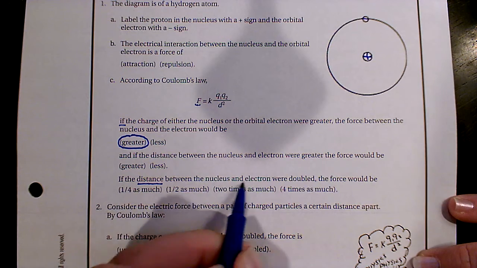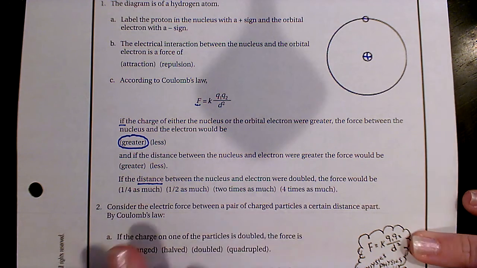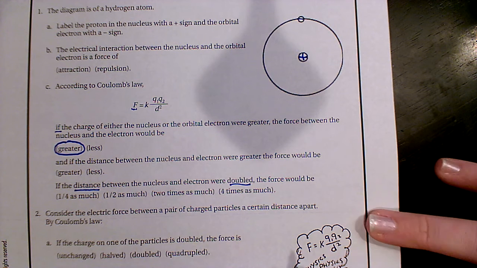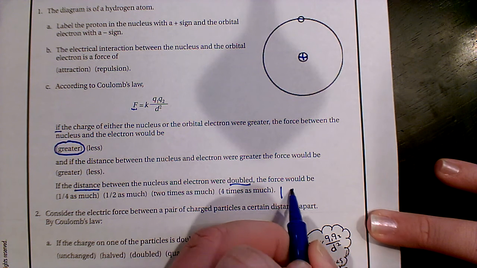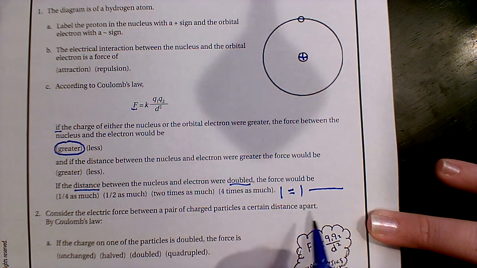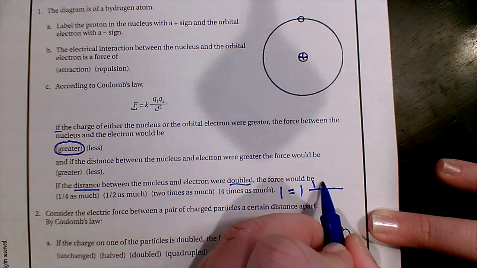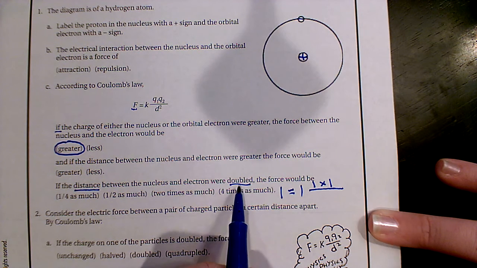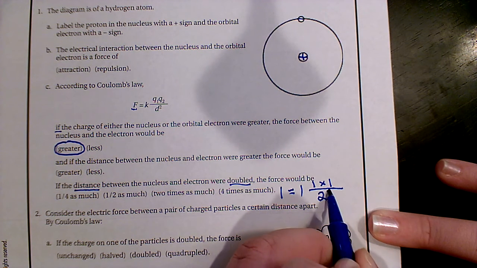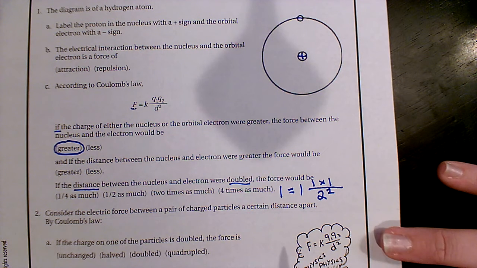So if the distance between the nucleus and the electron were doubled, I'm going to plug in everything as a 1 except for this number that was doubled. So the force is 1 equals K is 1 times both of my charges are 1, but the distance is doubled. So instead I'm going to plug in a 2 there, and you see in the formula that it is squared.